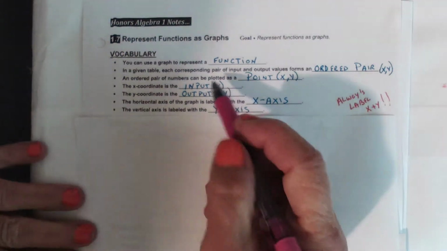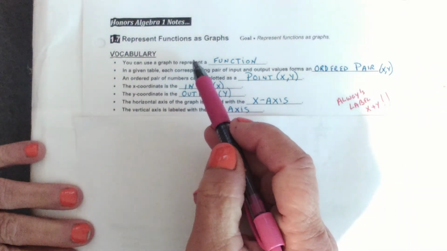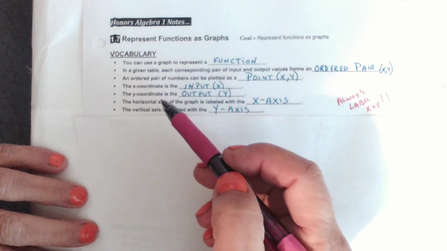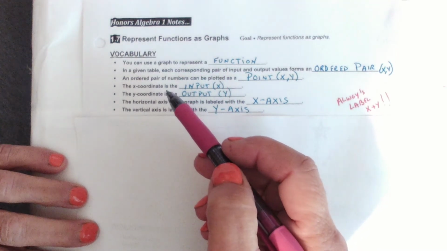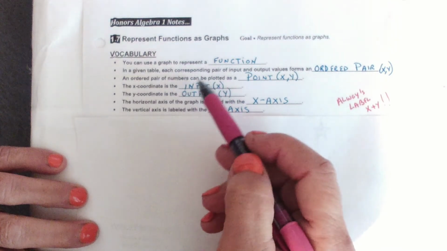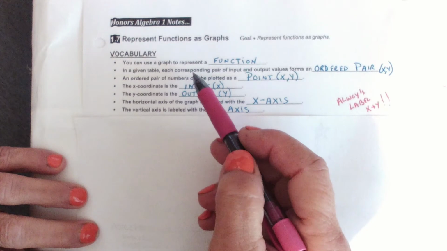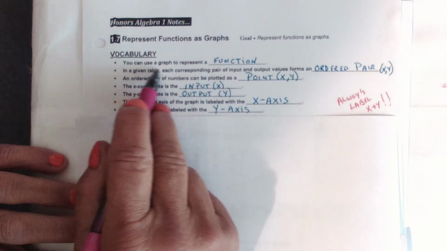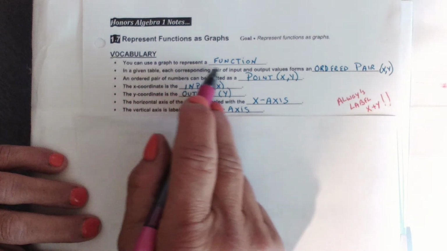Hello, today we are going to be covering representing functions as graphs. So now we're going to be using graph paper and we're going to graph them. And so we're just going to review some definitions to make sure that you know them. Okay, you can use a graph to represent a function.